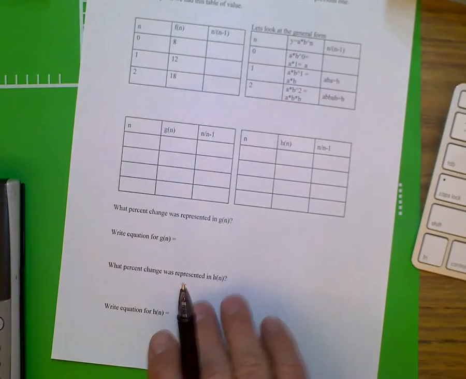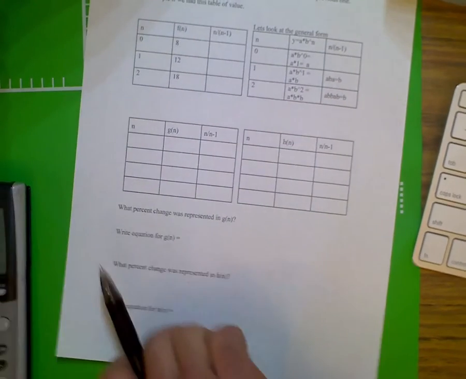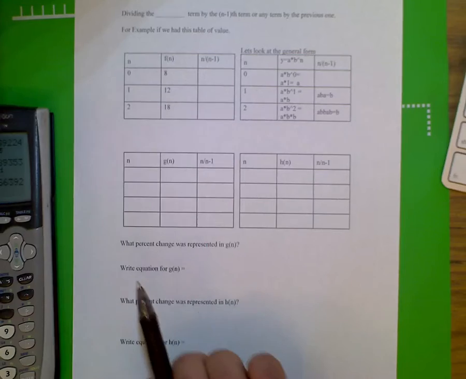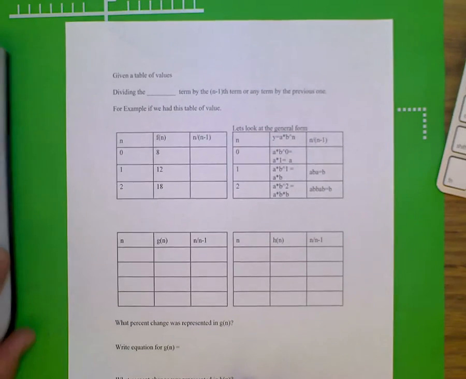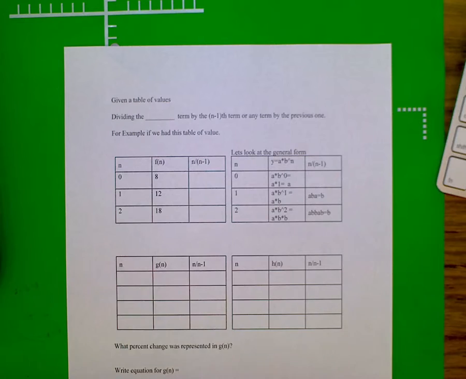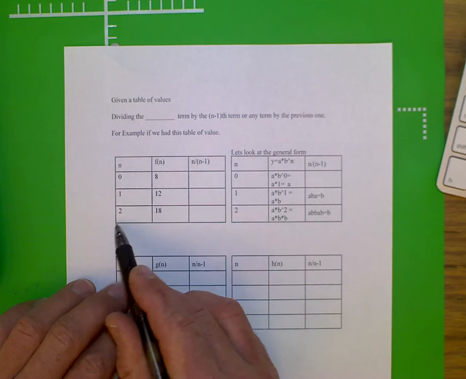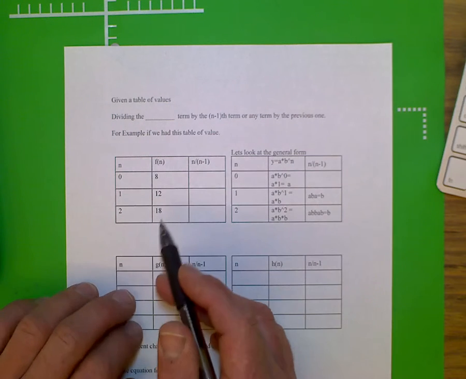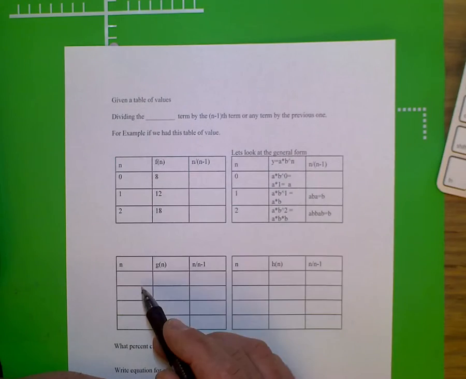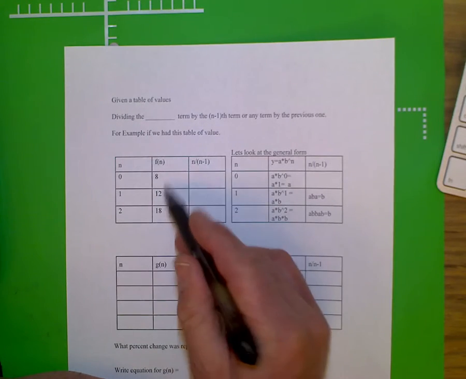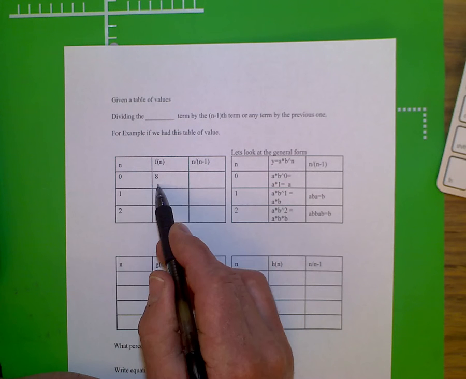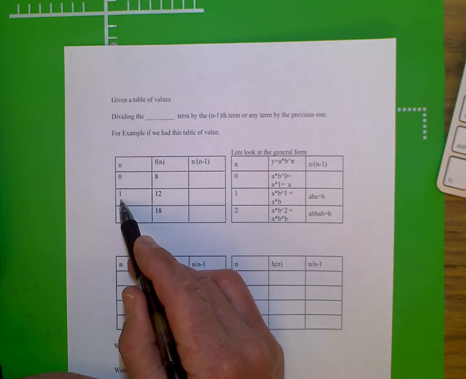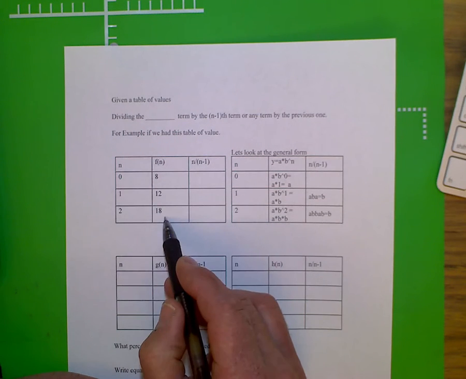which is how to find it given a set of data. So instead of a scenario where we have a start amount and different values, let's say that instead we've got a list. In other words, we have our zero term, which is where we start. Then we have our first term and our second term.